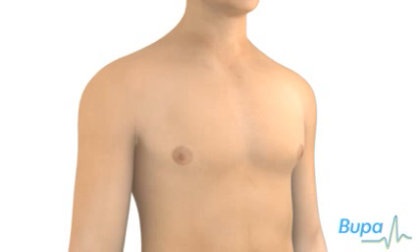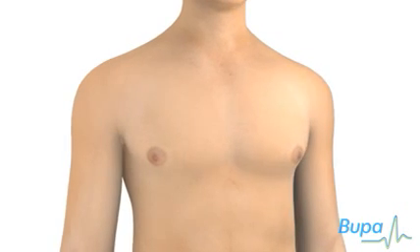This animation will show how the heart works. Click the navigation arrows below the animation screen to play, pause, rewind or fast forward the animation.